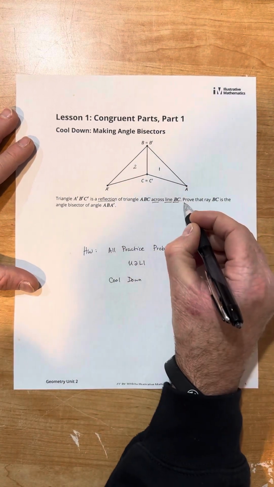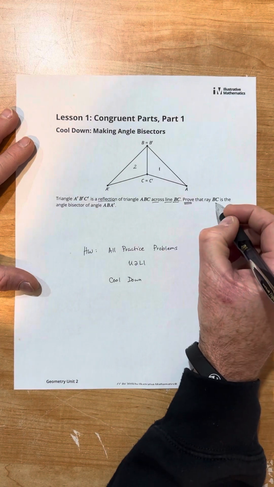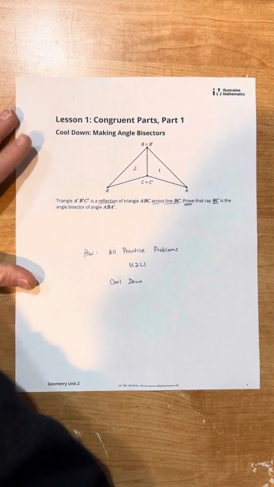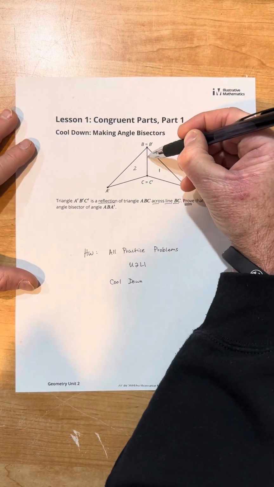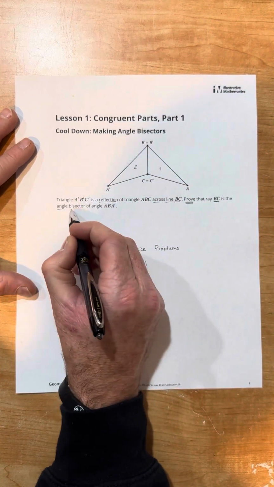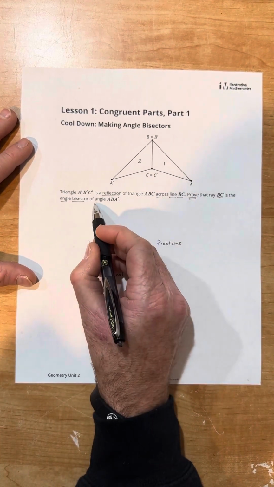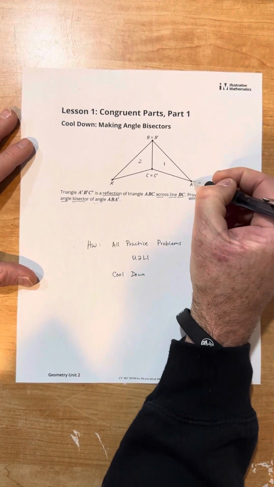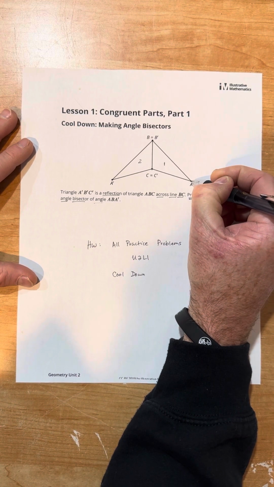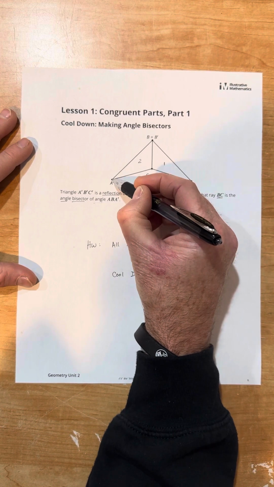So you need to prove that ray BC is the angle bisector of angle A, B, A prime.